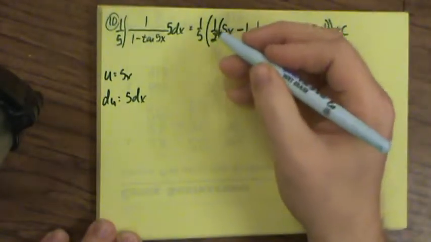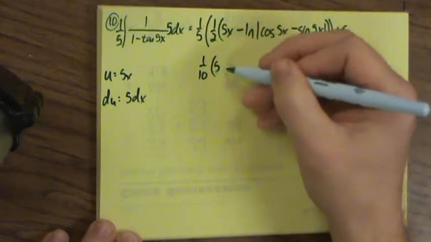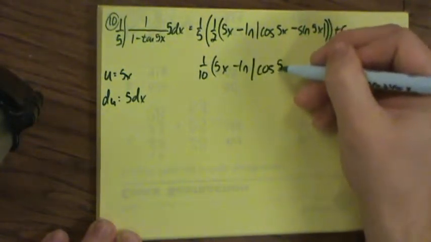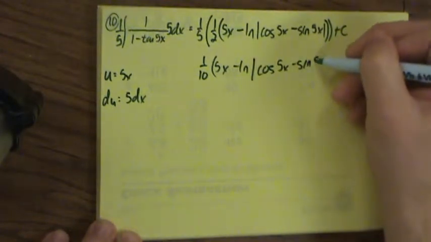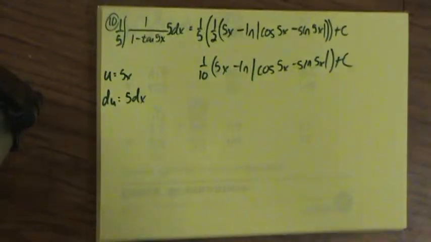So I'm just going to go ahead and multiply these together. I get 1/10 times 5x minus the natural log of the absolute value of cosine of 5x minus the sine of 5x plus c. Pretty straightforward, that one.